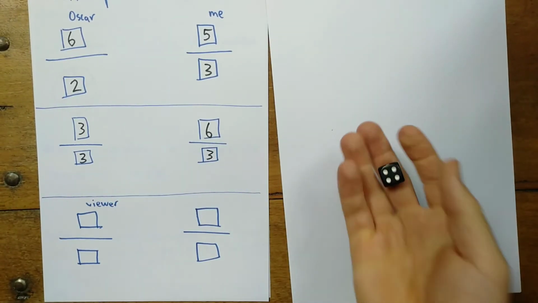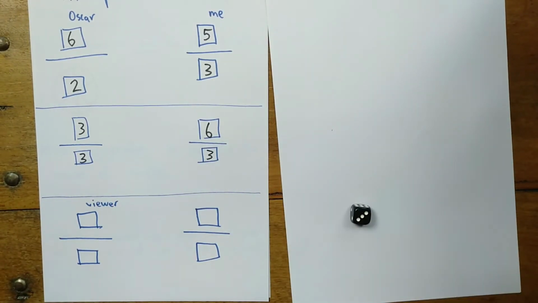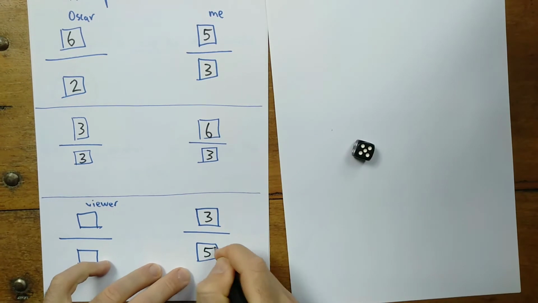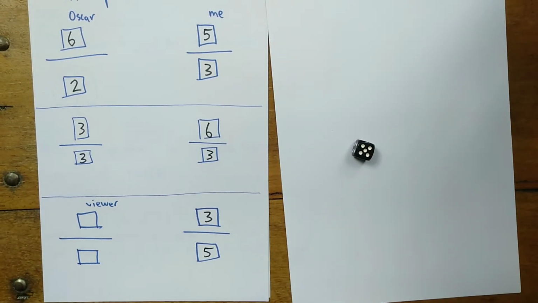First I'll roll the dice. So what did I get? I got a 3, which I might put here. And I'll go one more time. And I got a 5. So 3/5 is my total.